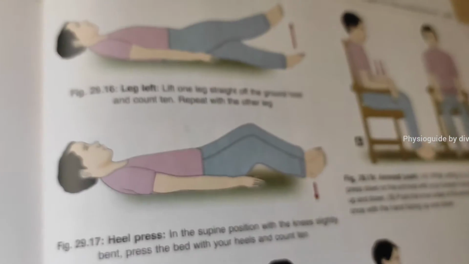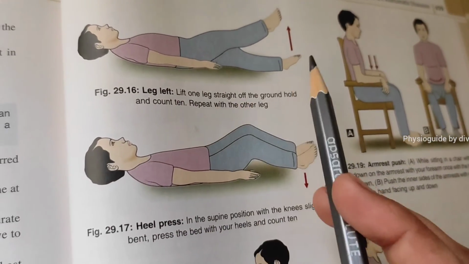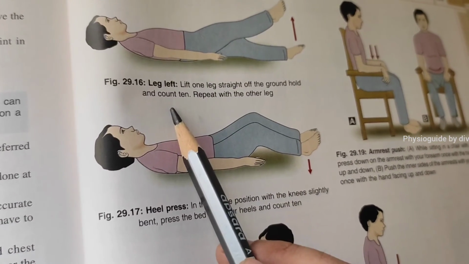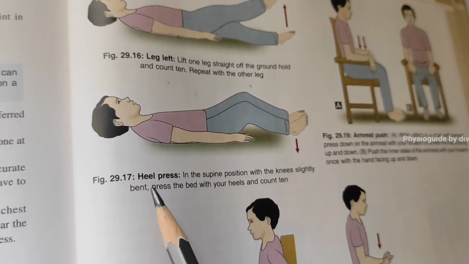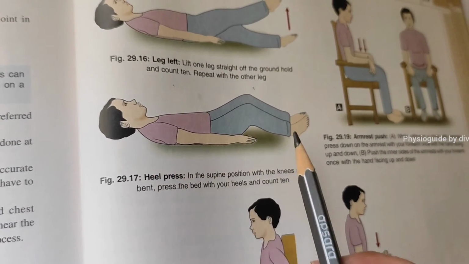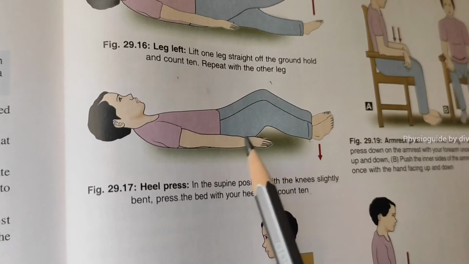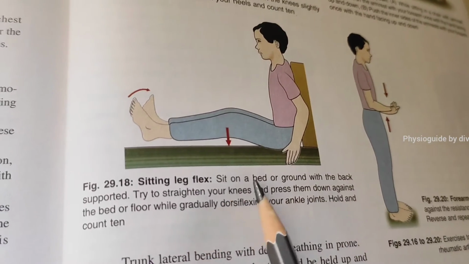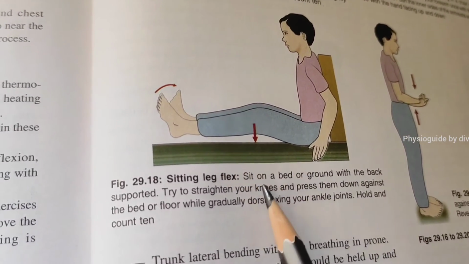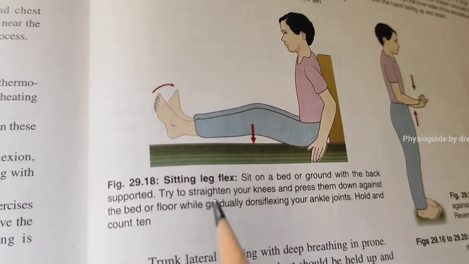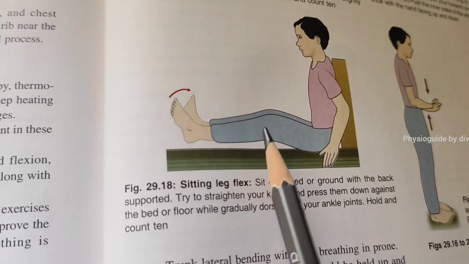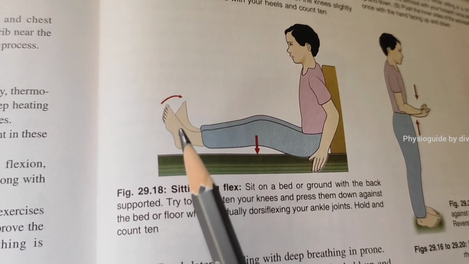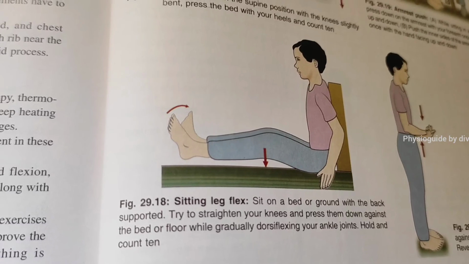See, the first one is leg lift. Lift one leg straight off the ground, hold for a count of 10, then repeat with the other leg. Next, heel press. In a supine position with the knees slightly bent, press the bed with your heels and count 10. Next, sitting leg flex. Sit on a bed or ground with the back supported. Try to straighten your knees and press them down against the bed or floor while gradually dorsiflexing your ankle joint. Hold and count 10.